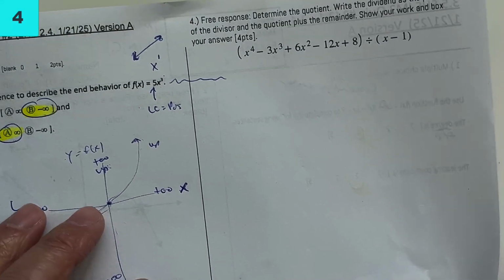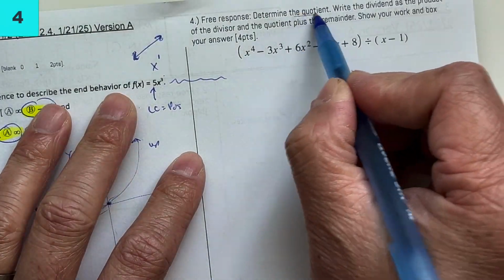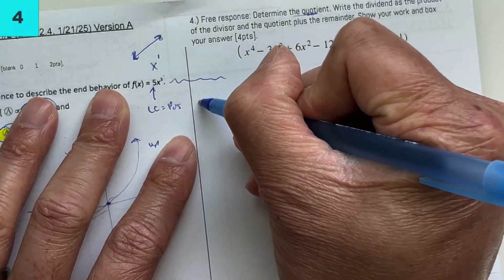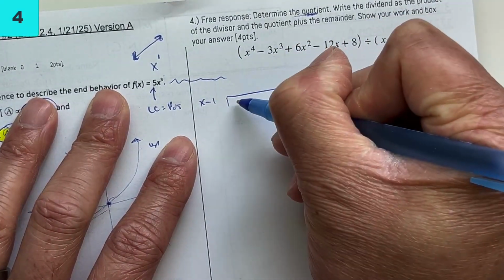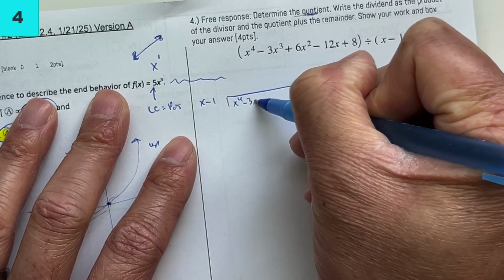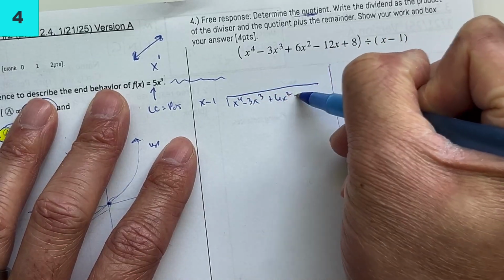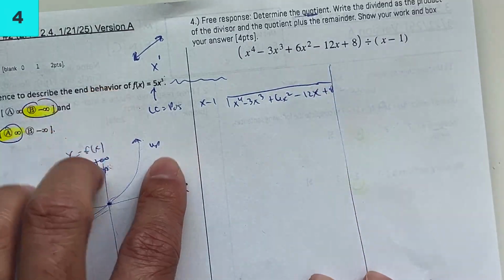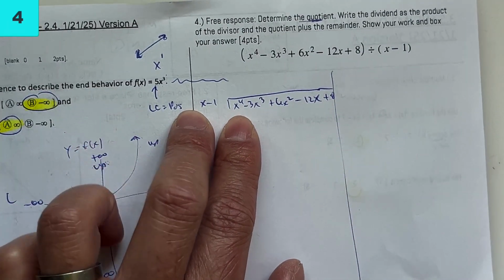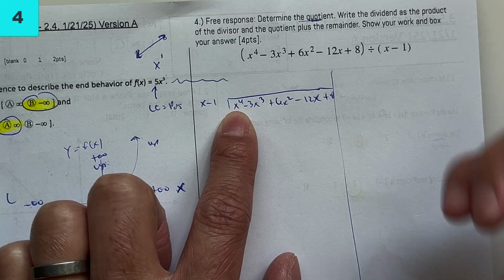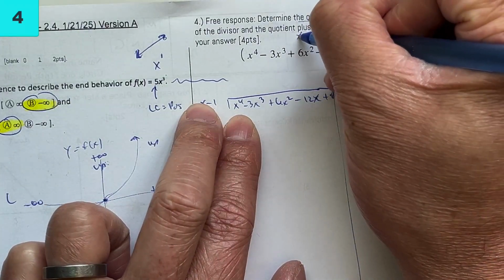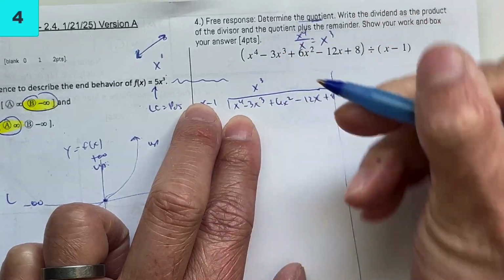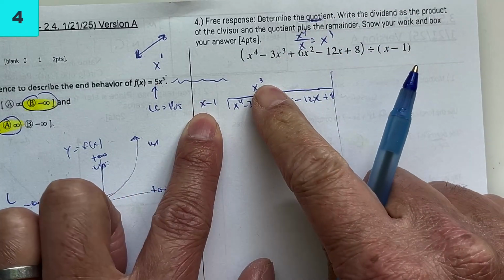And then number 4, determine the quotient. I'll try to show you multiple ways. Let's do long division first. Okay, the first thing I'm going to do for long division is say how many times is x going to x to the 4th. That is x to the 3rd. We're going to multiply.